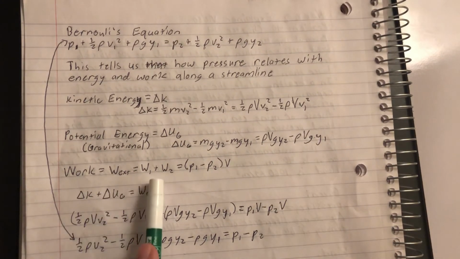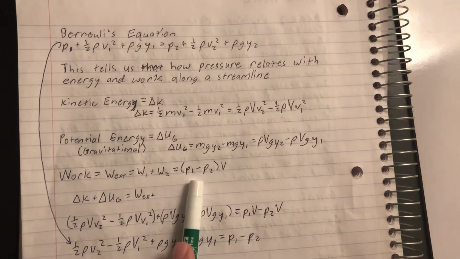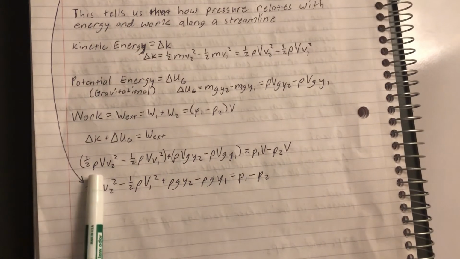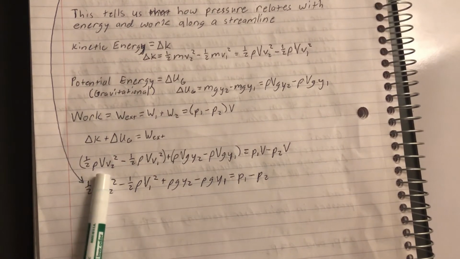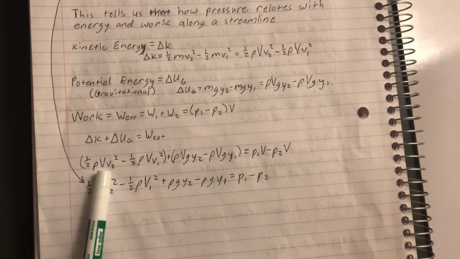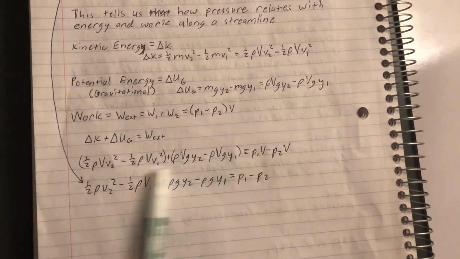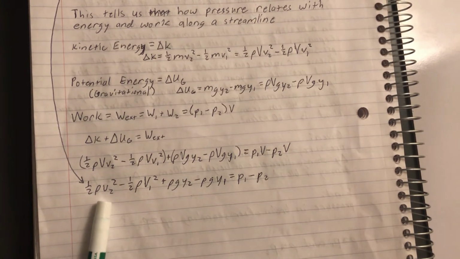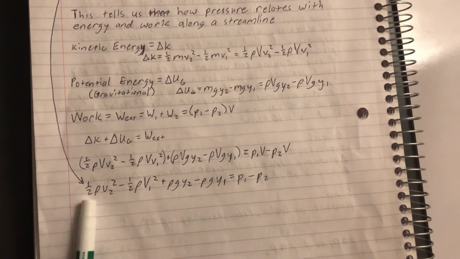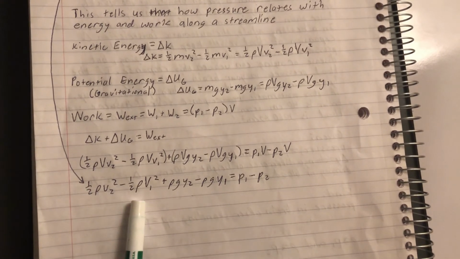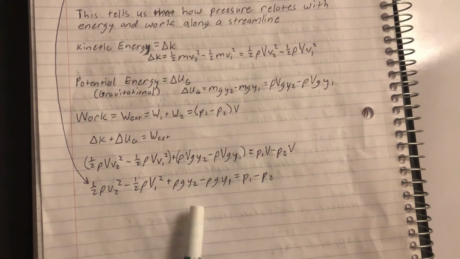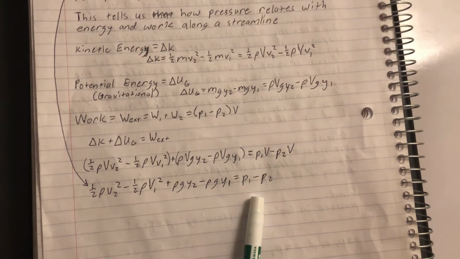Then we have our work 1 plus work 2, and this converts to P1, or pressure 1, minus pressure 2 times volume. And this gives us our modified equation of Bernoulli's equation, which we can then easily change by dividing out the volume, which it has in all of these, to get this modified version of Bernoulli's equation, which is 1/2 rho v2 squared minus 1/2 rho v1 squared plus rho gy2 minus rho gy1 is equal to P1 minus P2.